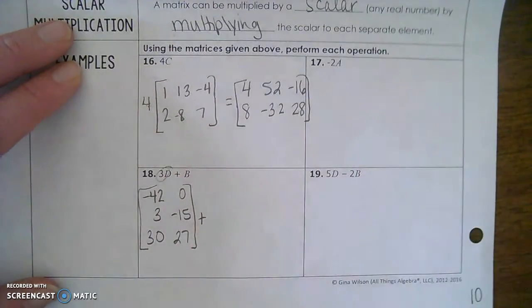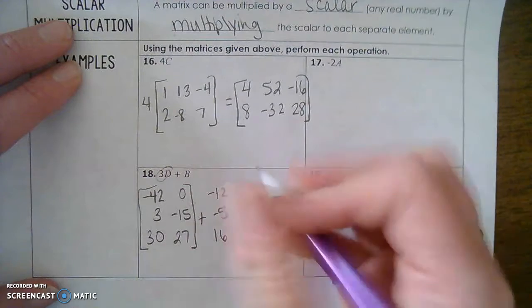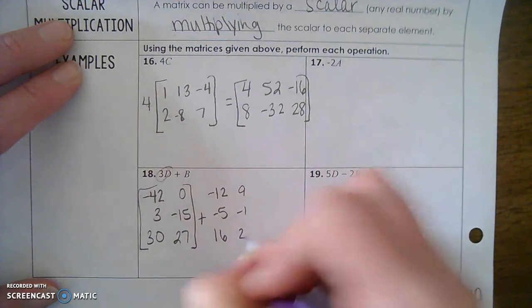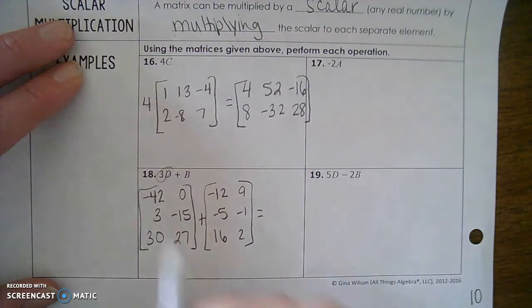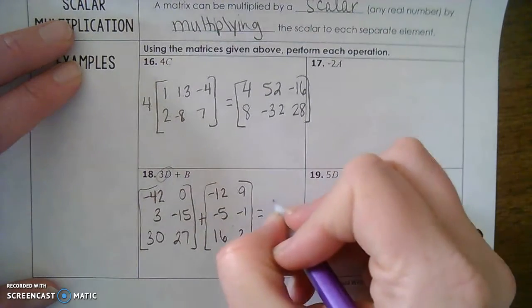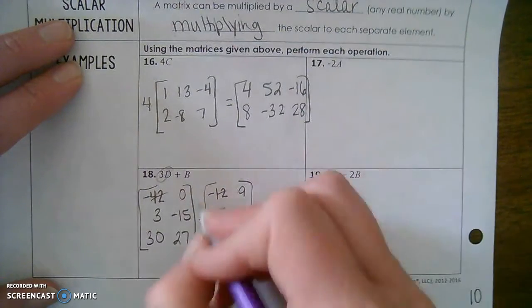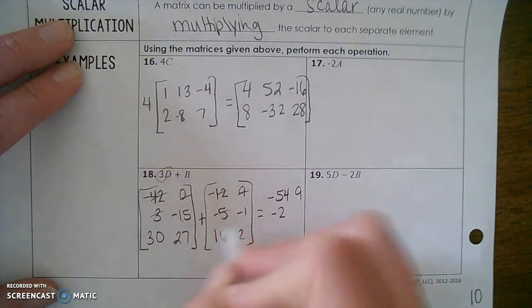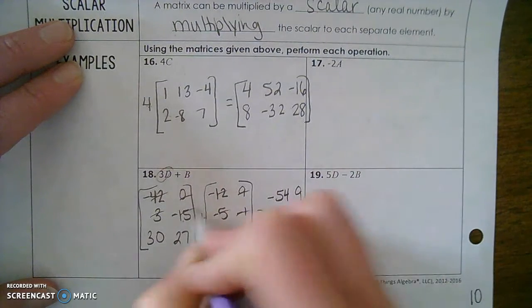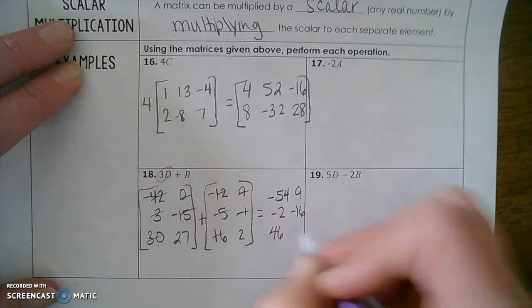Then I need to add B. So again, if you can just look and see it, that's great. I'm going to write it out here to make sure I have it. And then we just line it up. Negative 42 plus negative 12 is negative 54. 0 plus 9 is 9. 3 plus negative 5 is negative 2. Negative 15 plus negative 1 is negative 16. 30 plus 16 is 46. And 27 plus 2 is 29.